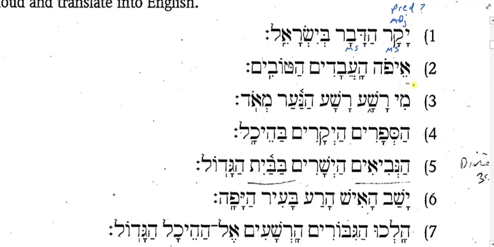Number 2, read this with me. Efo ha'avadim hatovim. All right. Any adjectives here? There it is. There's tov. What gender and number is tov? Masculine plural. It comes after avadim. What kind of a word is that? It's masculine plural. Is this a noun or an adjective? Havadim. It's a noun.